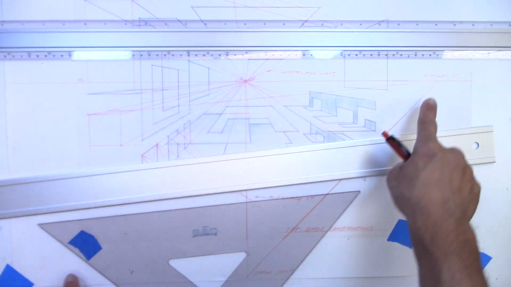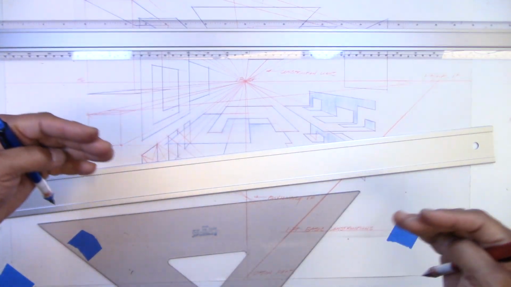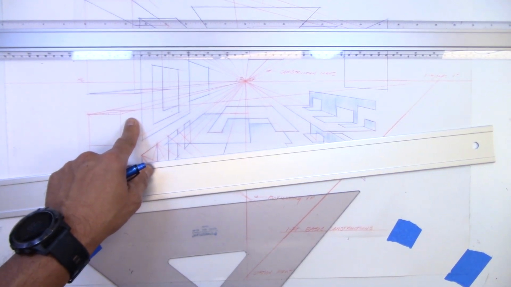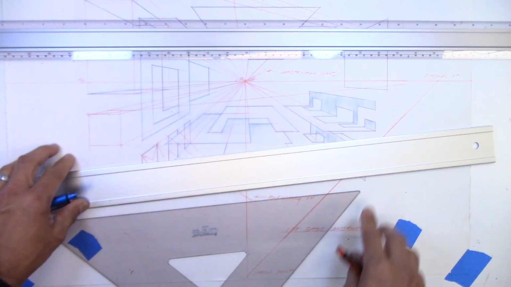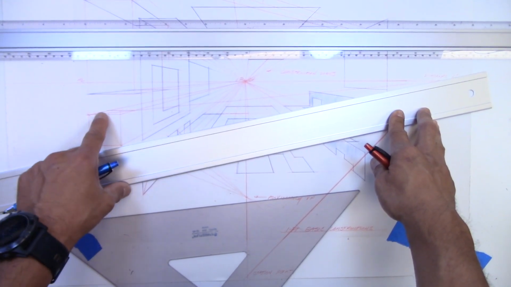Now, the diagonal vanishing point, because it's on the horizon line, works for every horizontal plane. But we can't use it for vertical planes. The reason why is this. I can't draw a line to any of these corners to give me a proper depth.